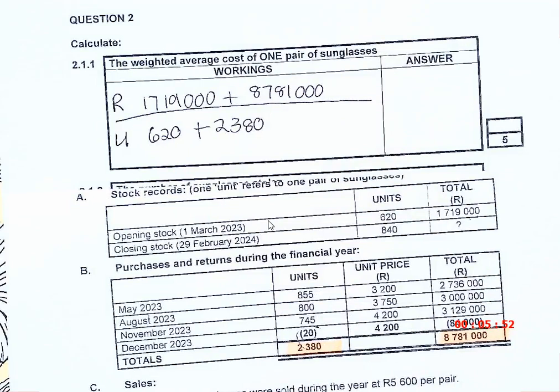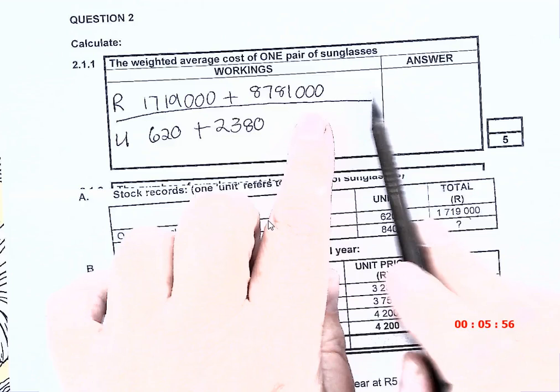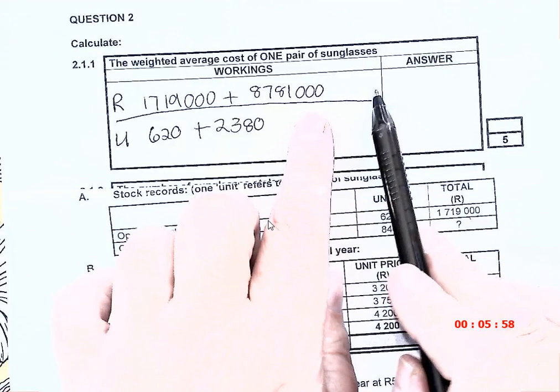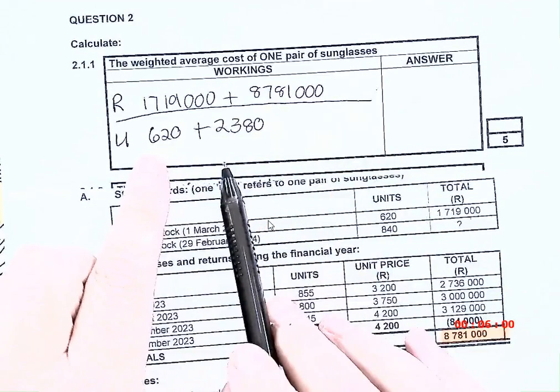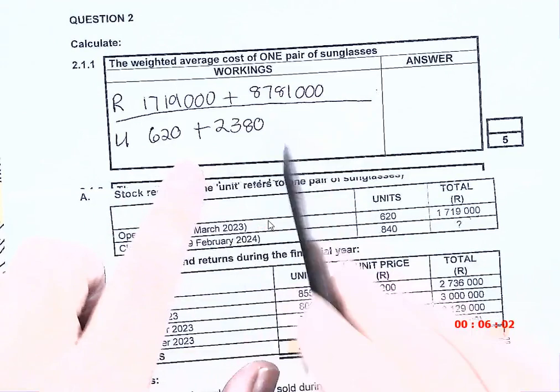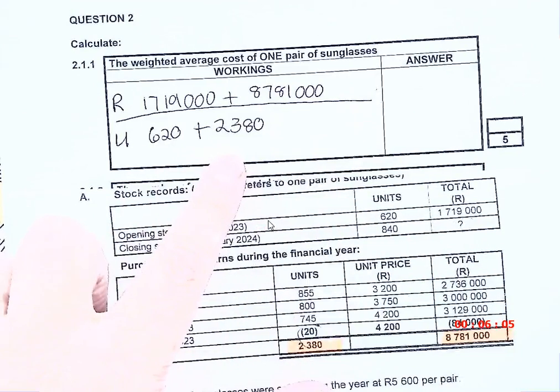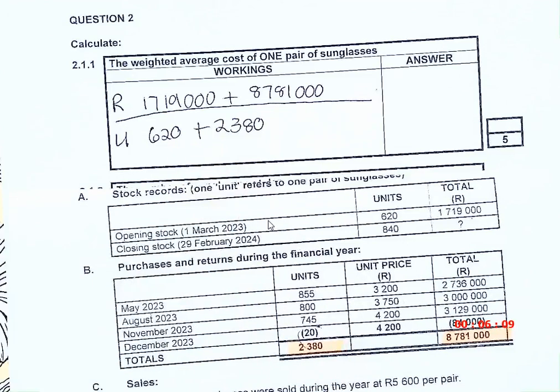If there was customs and carriage, I would literally just add it to the rand value. I will not add the units again, because it's the same unit that was purchased, which I'm loading the cost of the unit. For instance, I buy a Ferrari in Italy. Now let's work in rands. I pay R1,000,000.